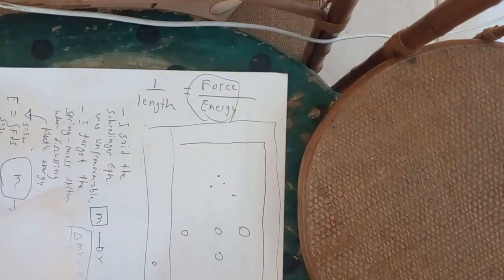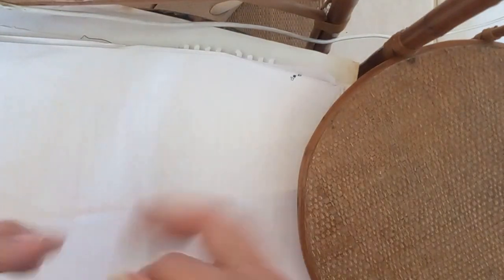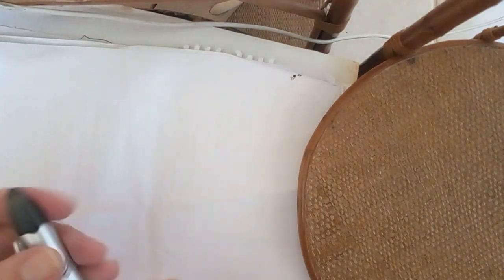So I think I should share it with you. Let me use scrap paper, which is nicer, because I don't want these lines here.